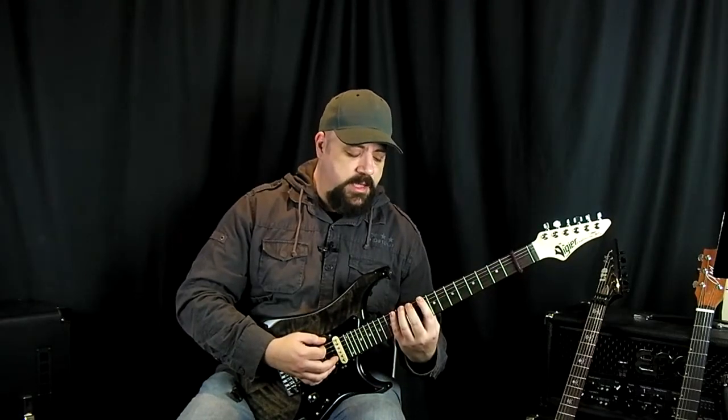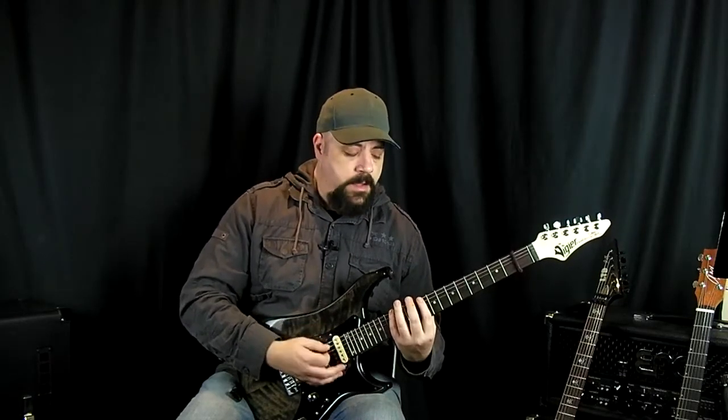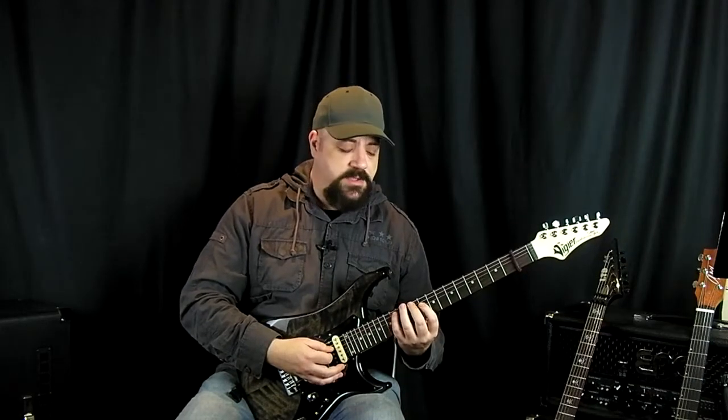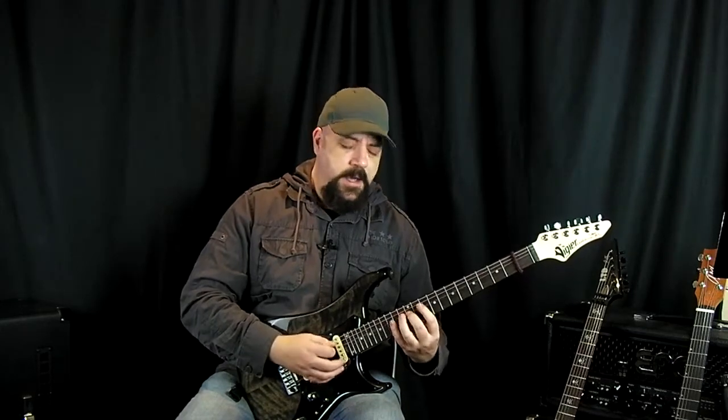We're going to start at the 10th fret on the low E string, which is a D. Then the 12th fret of the low E string, which is an E. Then the 14th fret, which is our F sharp. Then we're going to move to the 10th fret of the A string, which is our G. The 12th fret, which is our A. The 14th fret, which is our B. Then we're going to go to the 10th fret of the D string, which gives us our C. The 12th fret, which is our D. And the 14th fret, which is back to E.